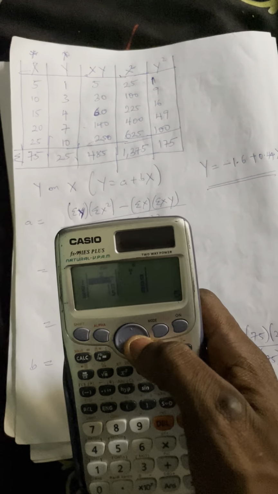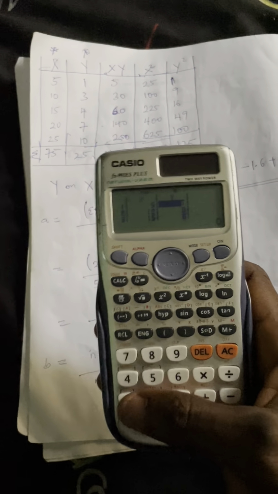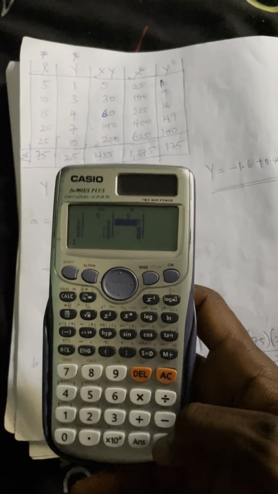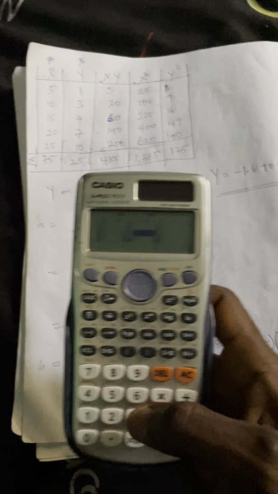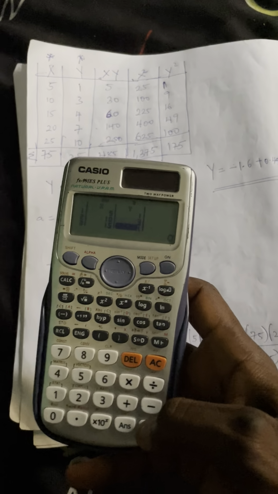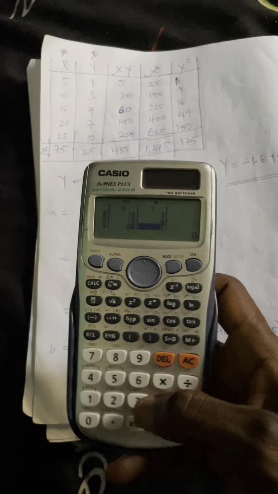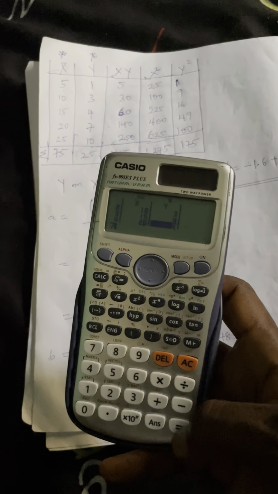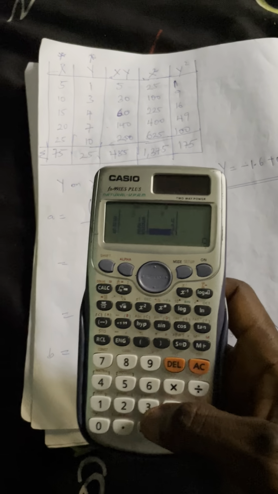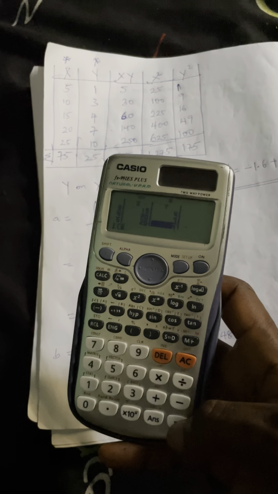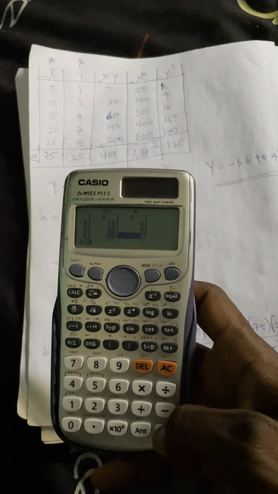Now press the downward direction, come to under y here, and let's insert for y. You press 1, press equals to, press 3, press equals to, press 4, press equals to, press 7, press equals to, press 10, press equals to.